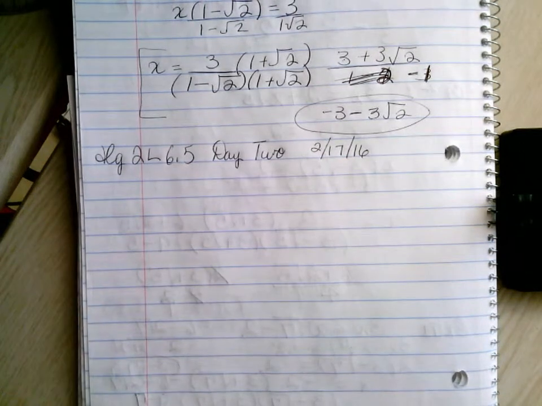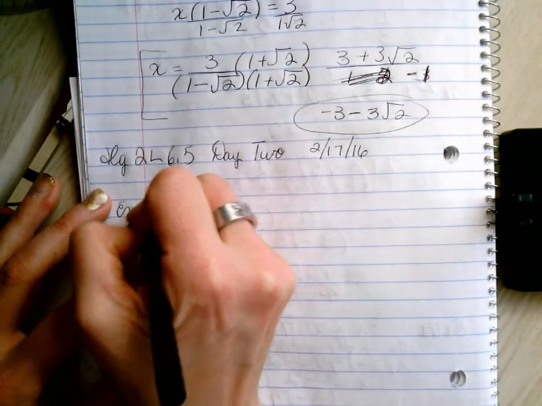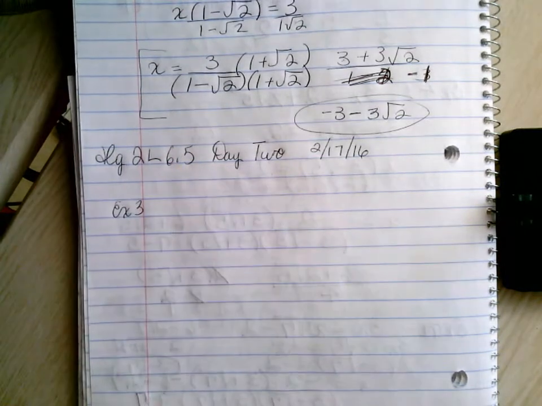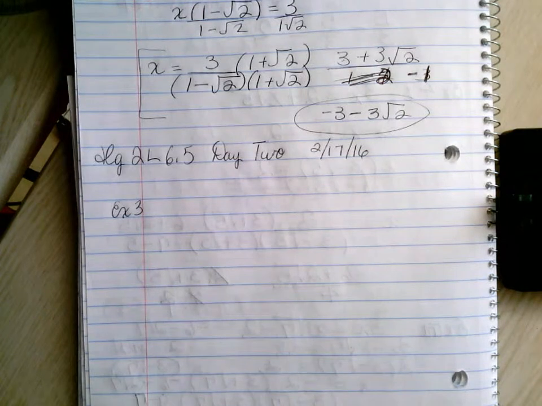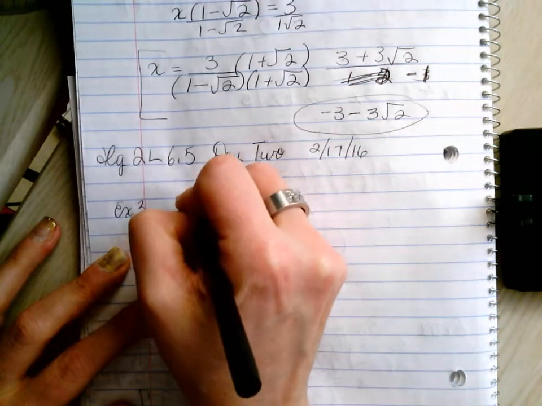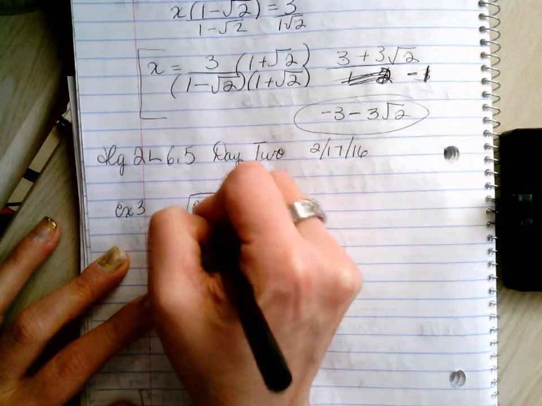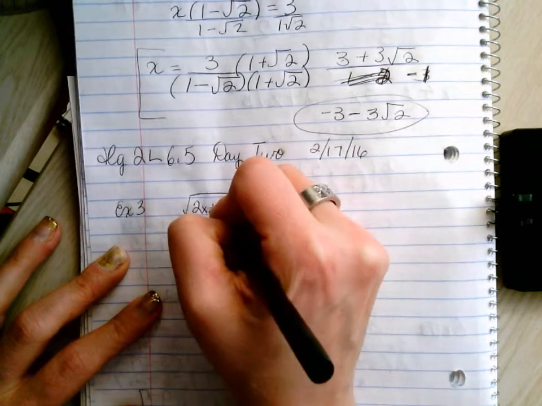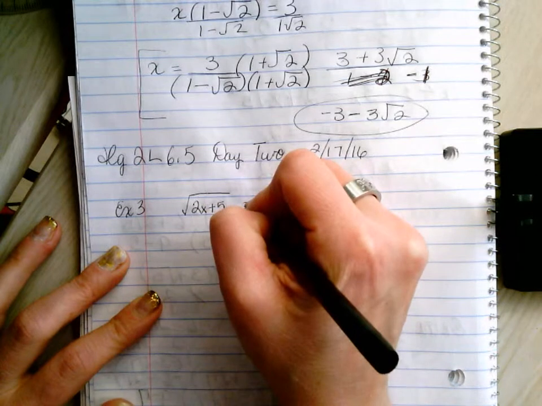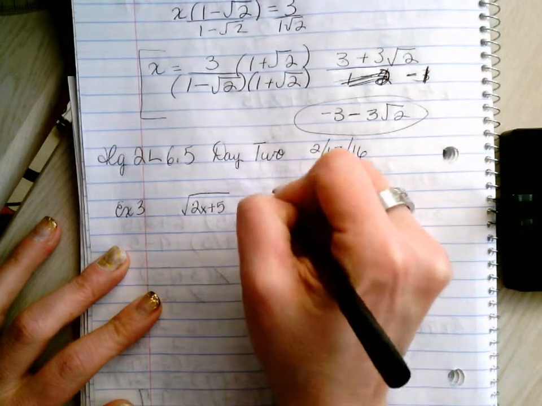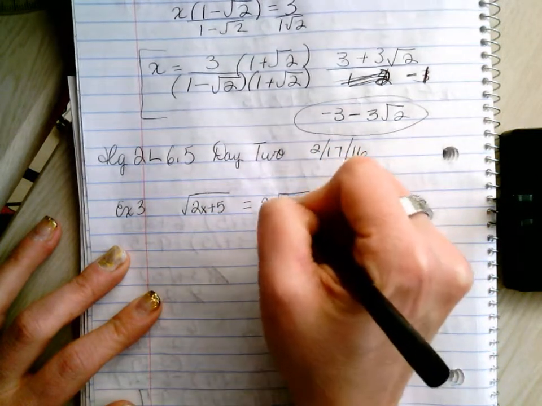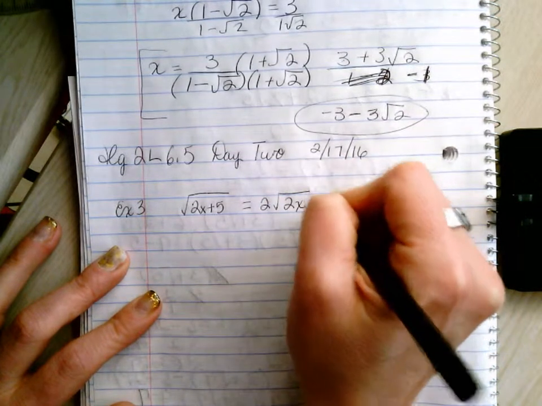So example 3 is where we're going to begin, and that's at the bottom of 278. I'll do a couple like this because it takes a little bit of practice to feel confident with these. Radical 2x plus 5 is equal to 2 times radical 2x plus 1.